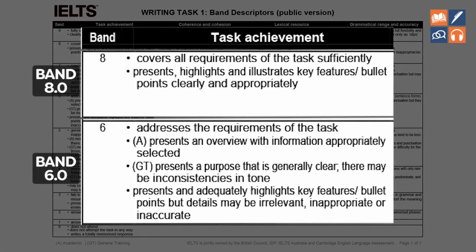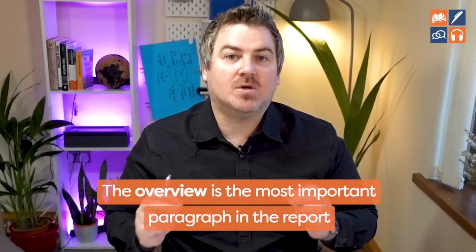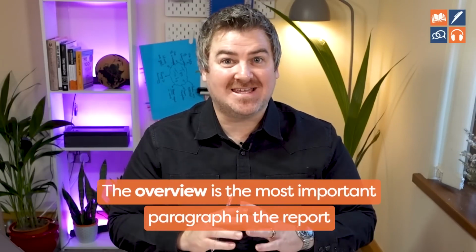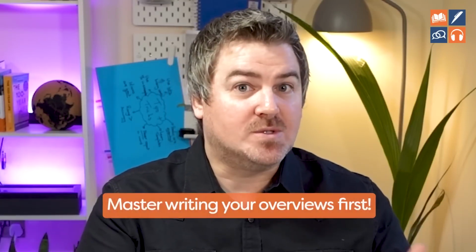So for Band 6, it states presents overview with information appropriately selected. So it is directly mentioning the overview. The overview is the most important paragraph in the entire report. It's the only paragraph that they specifically mention in the marking criteria. So that should be an indication just how important it is. Before you do anything else, master writing your overviews first.